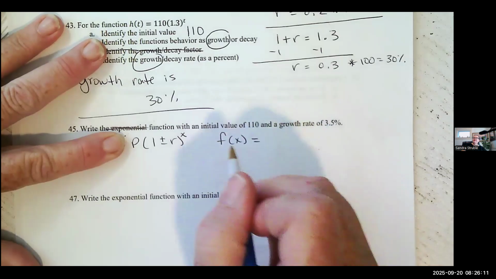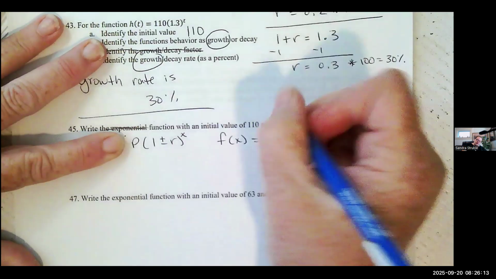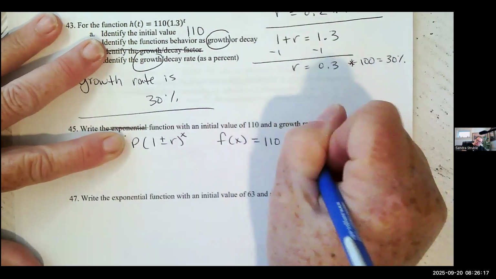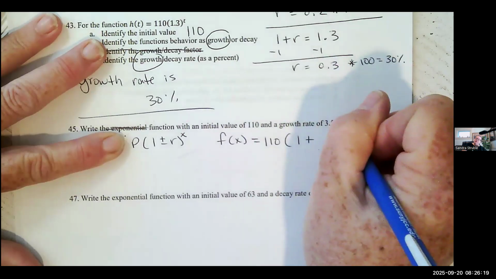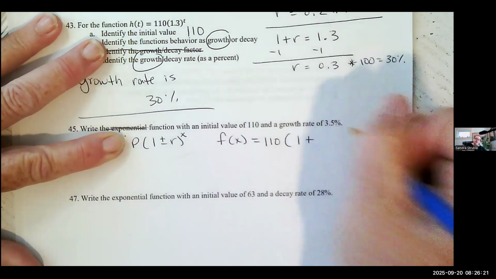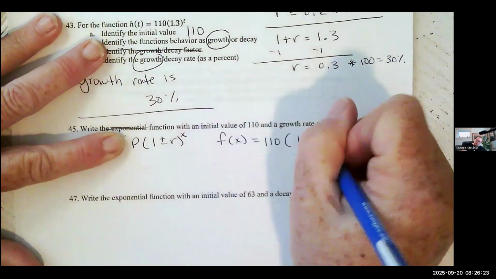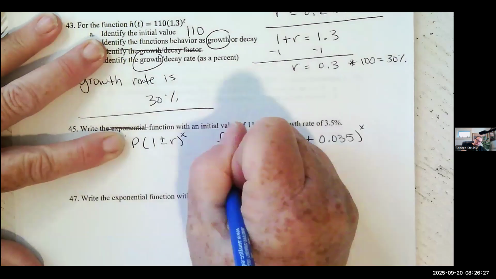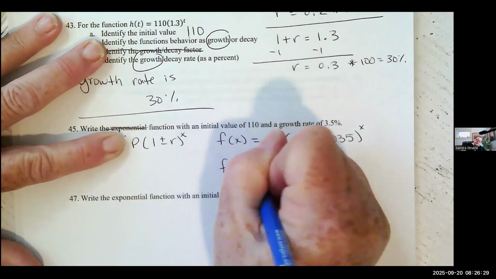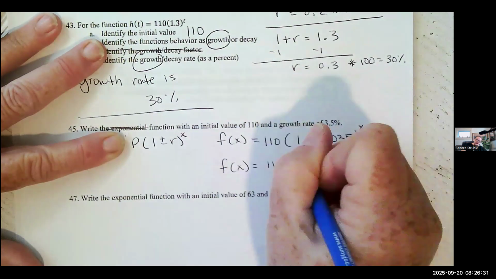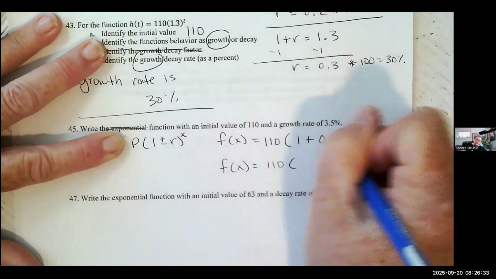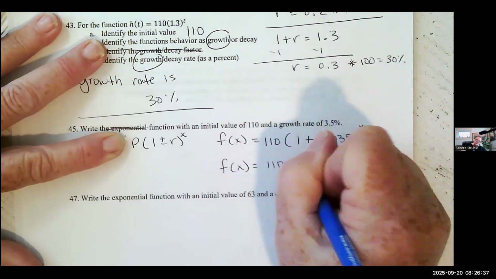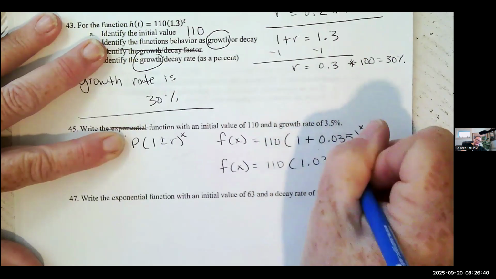Okay. So f of x is equal to, the initial value is 110. It is growth, so it's 1 plus 3.5%. Take 3.5 divided by 100 to change it from a percent to a decimal, 0.035, to the x. Last step, please do not leave it in this format. I will take points off. When you can math it, math it. And so 1 plus 0.035 is 1.035 to the x.